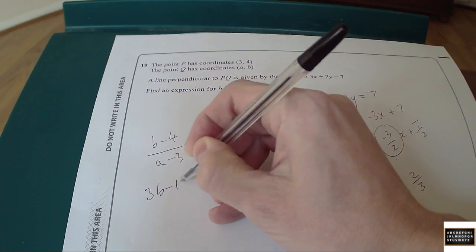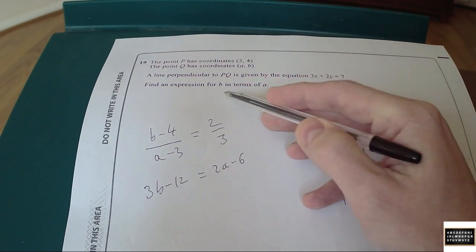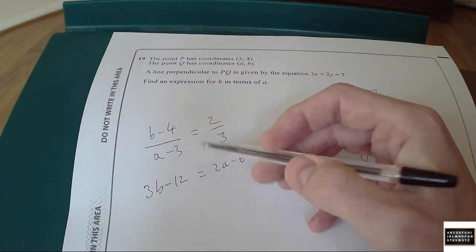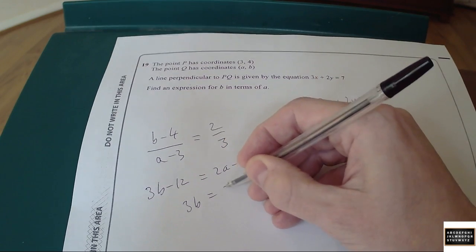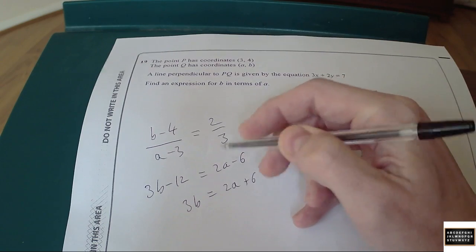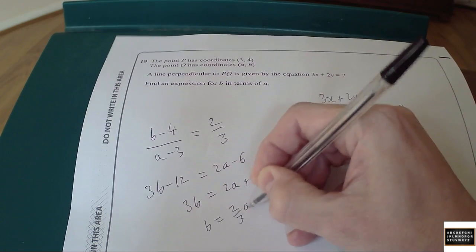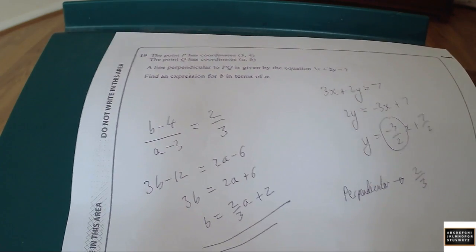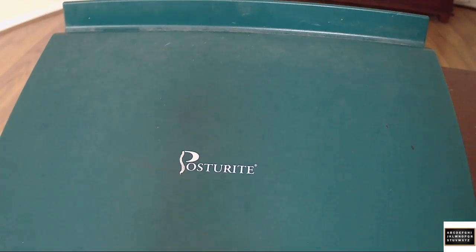So 3b minus 12 equals 2a minus 6, and then we're going to write an expression for b in terms of a. So I'm going to get b as my subject of the formula. So I'm going to have 3b equals 2a plus 6, so that's just adding the 12 to both sides, and then I'm going to divide everything by 3. So 2/3 a plus 2, and that will be the expression that you need. That expresses b in terms of a.